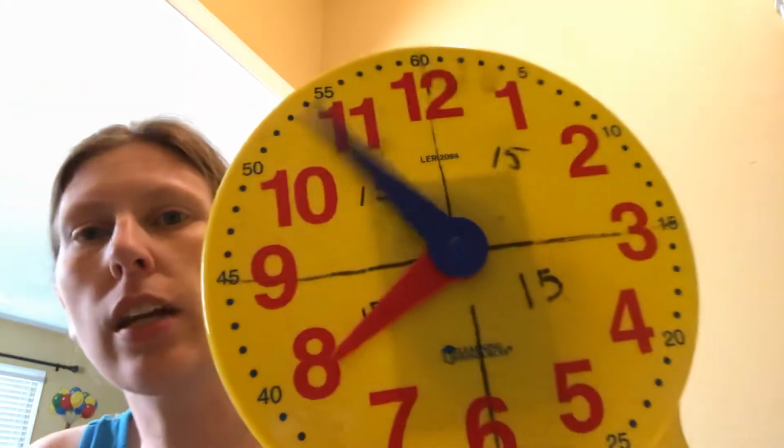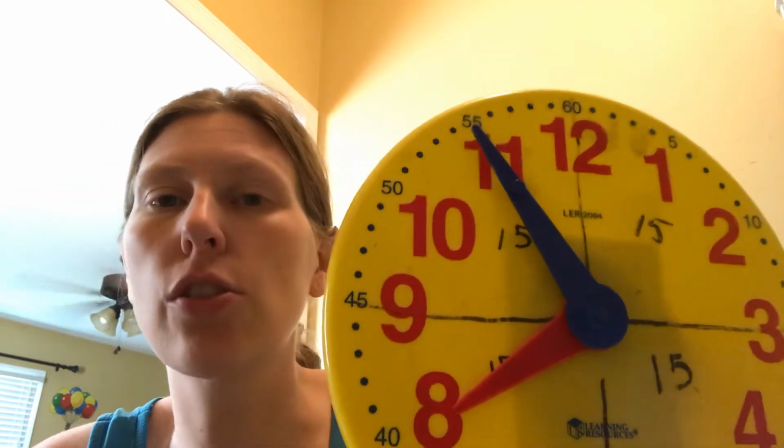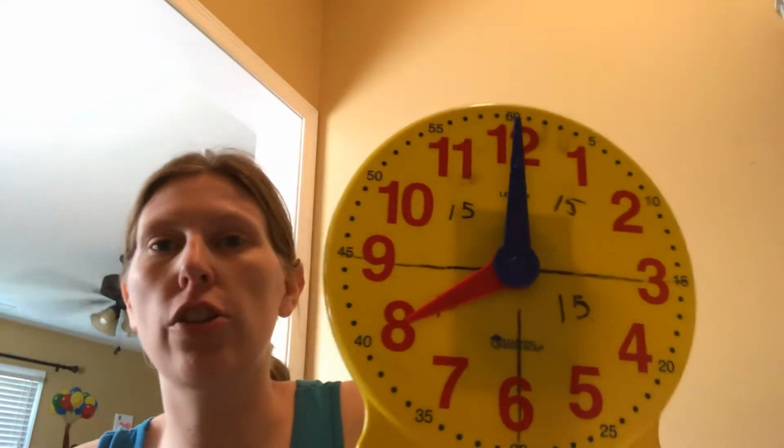For math, what we're going to do is review some of the skills we've been learning with telling time on an analog clock. Here's an analog clock. Remember, throughout this video, you should be pausing it to either tell someone next to you the answers or telling yourself the answer and then resuming the video to check for understanding.